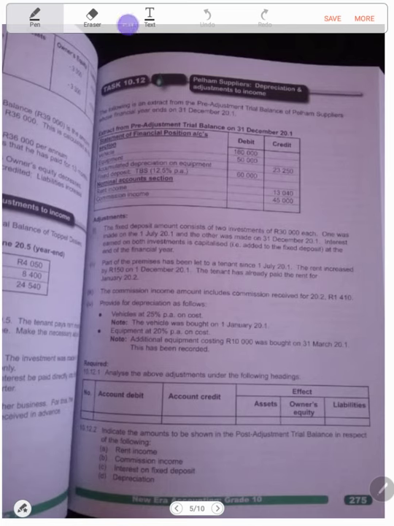I am now going to move on to task 10.12, and at this point you had to analyze the above adjustments under the following headings: account debit, account credit, and then the effect on the accounting equation. Alright, so I'm just going to draw that over here.